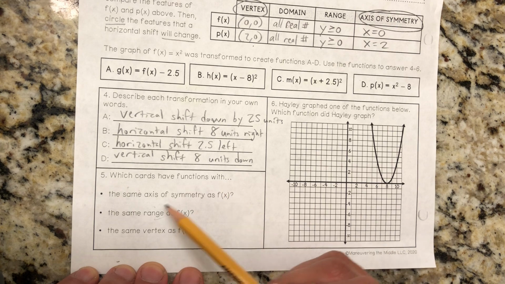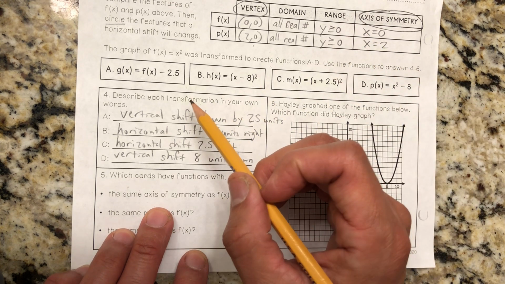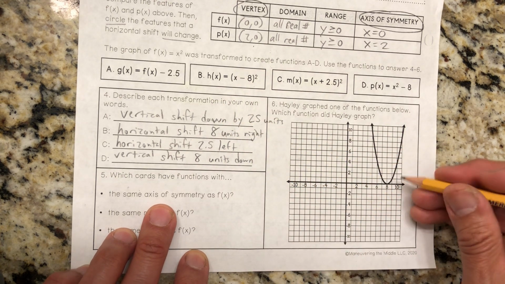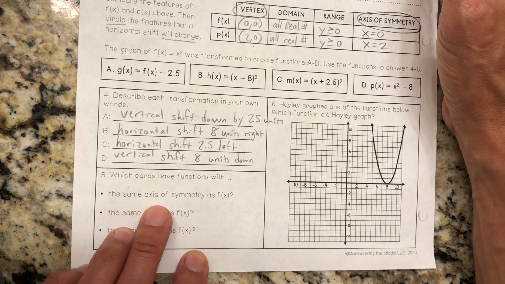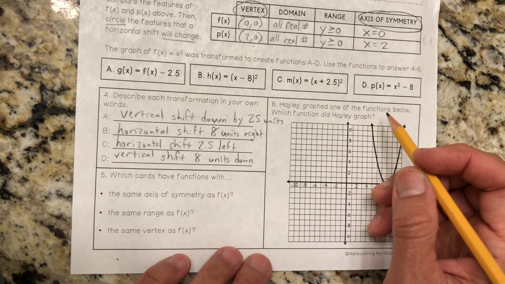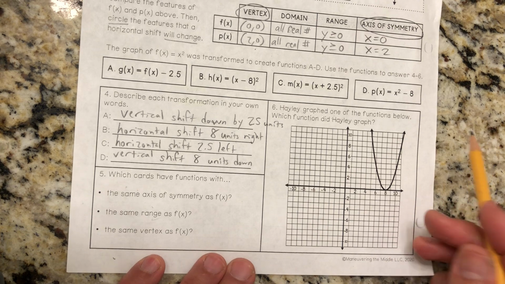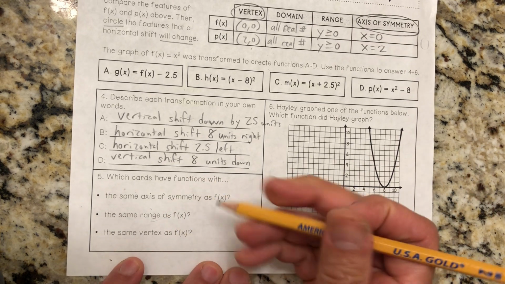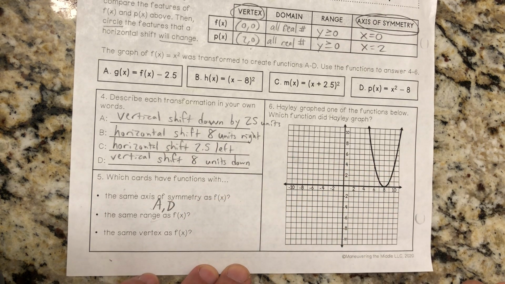Which cards have functions with the same axis of symmetry as f of x? So A and D. I wish I had a calculator to show you with Desmos, but I put them into the Desmos calculator, and what I found is that A and D have the same axis of symmetry.